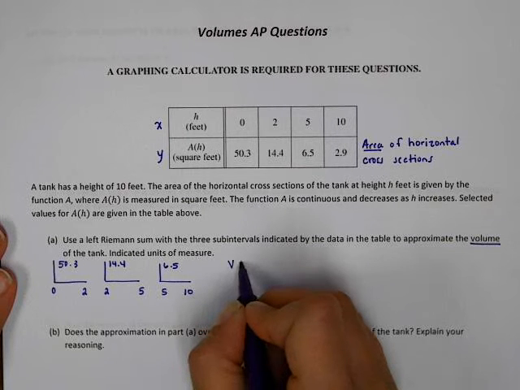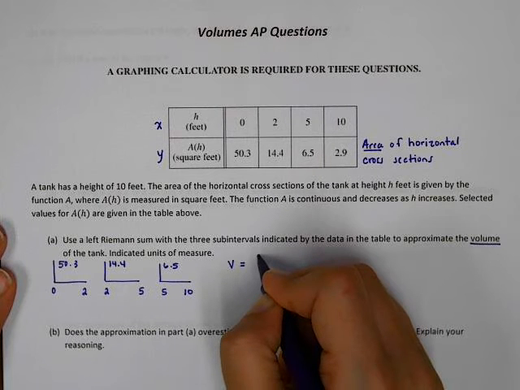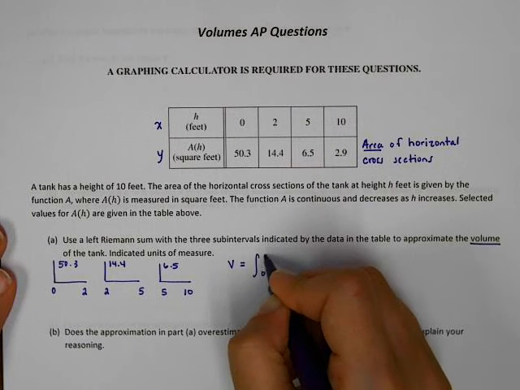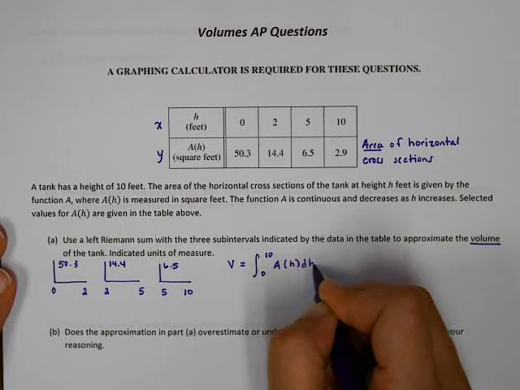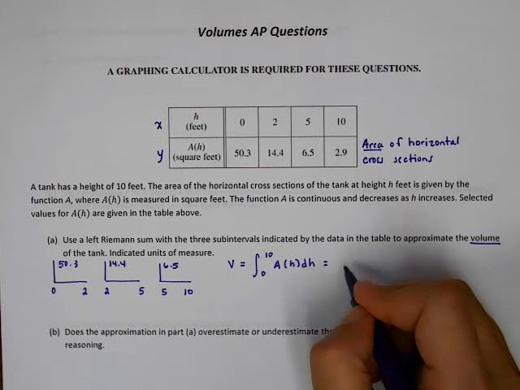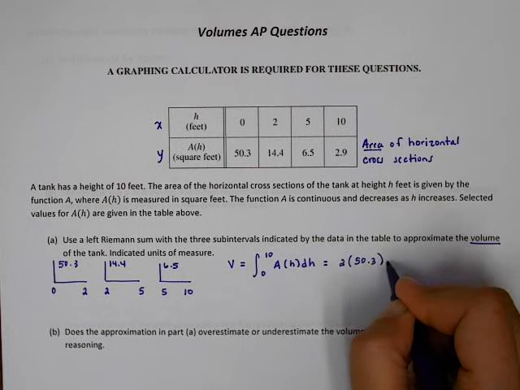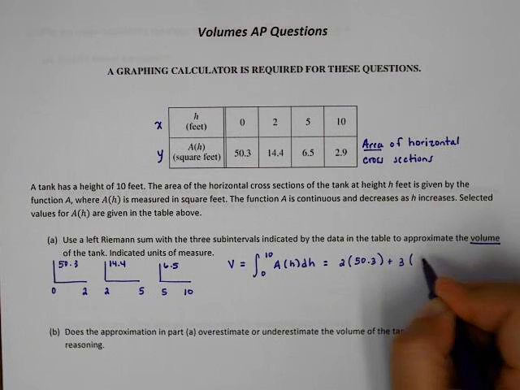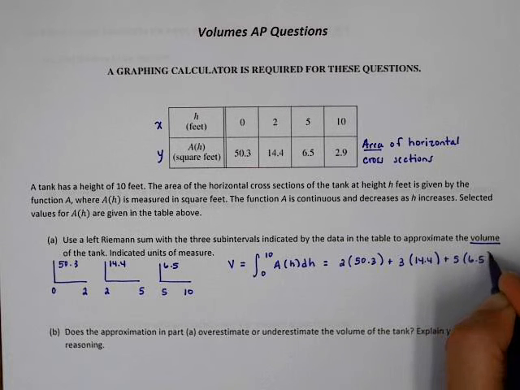So the volume could be approximated by the integral from 0 to 10 of my area formula, which, if I actually do these calculations, would be 2 times 50.3 plus 3 times 14.4 plus 5 times 6.5.